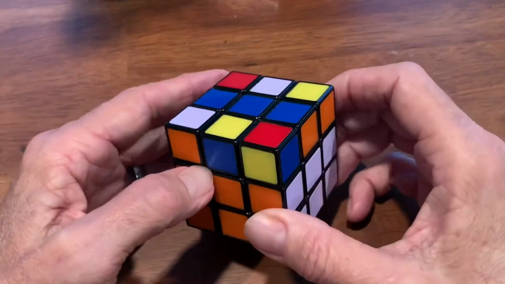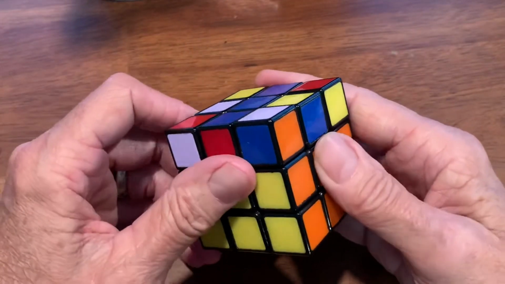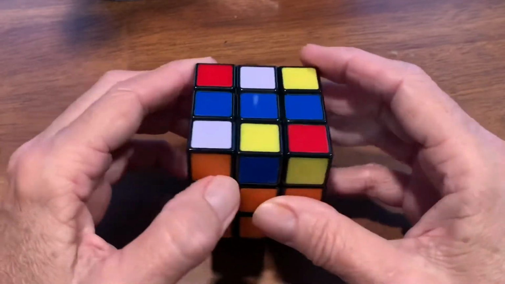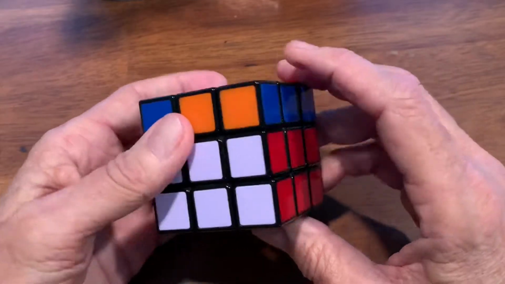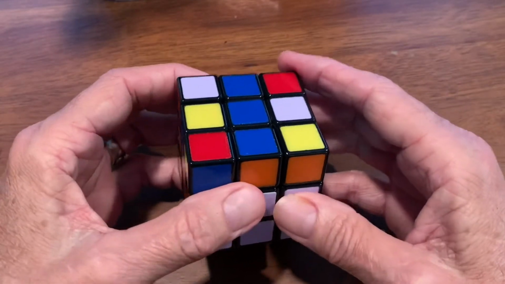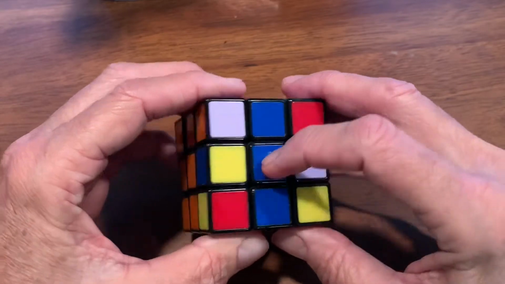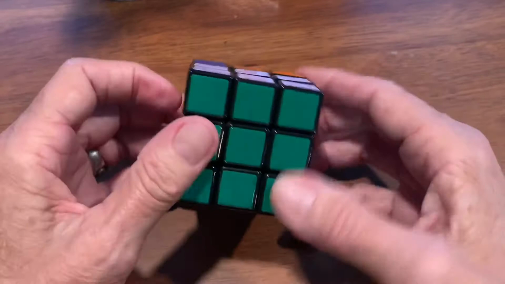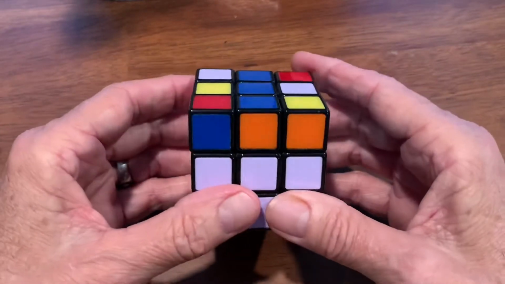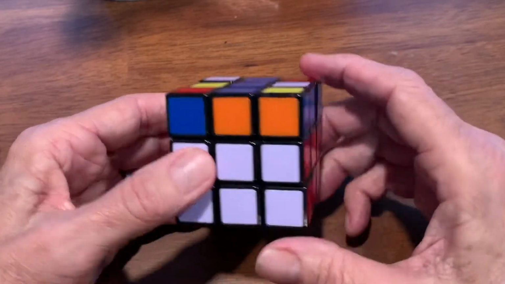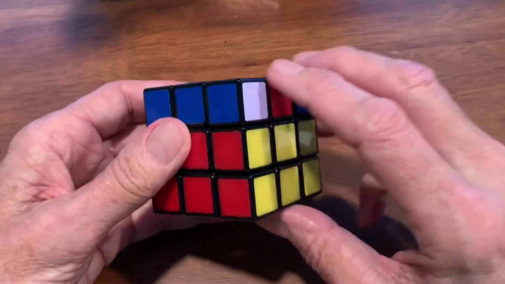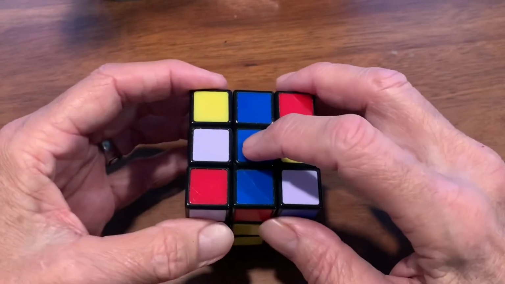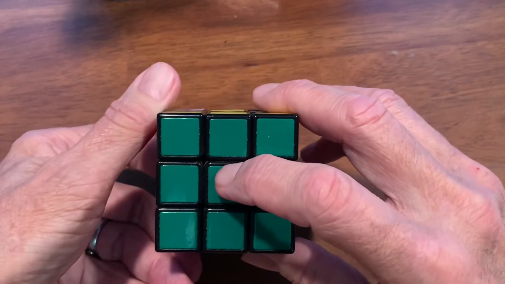Before we start solving the cube, let's talk about the cube itself and how it moves. The cube has 6 sides, and each side is determined by a center cube color that never changes. Those center cubes never move. Also, the white side will always oppose the yellow side. The red side will always oppose the orange side, and the blue side will always oppose the green side.